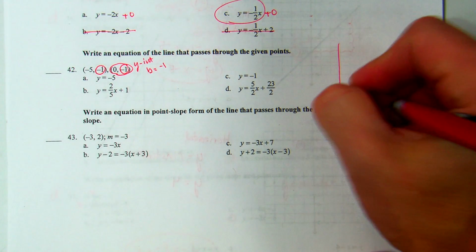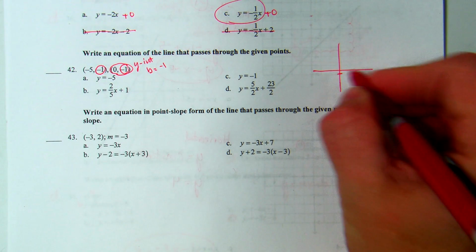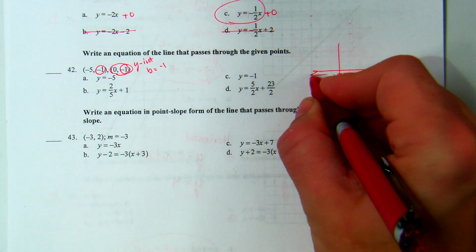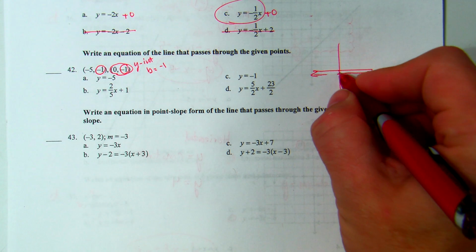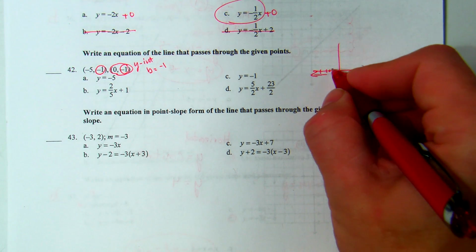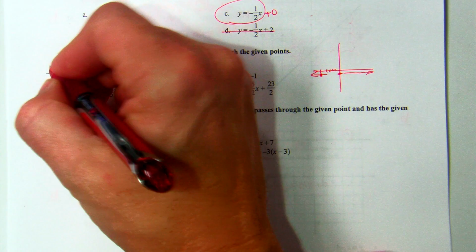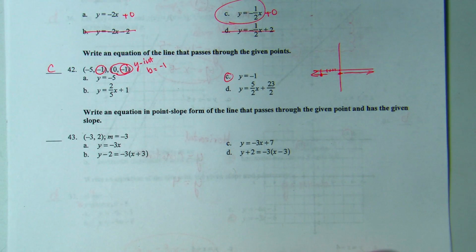-1 and -1. If I'm just looking at this, I've got a line that goes through here, -1 at 0, -1 at -5. What kind of line is that? It's a horizontal line. And so a horizontal line is y equals a constant, and the constant is the y value in one of the points. So y equals -1 is my answer for 42.